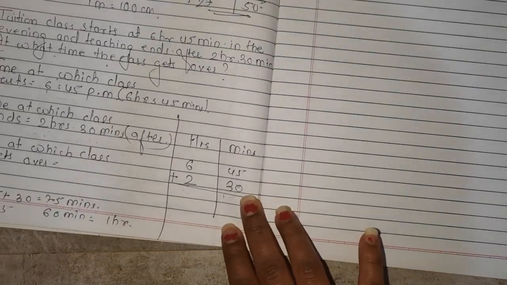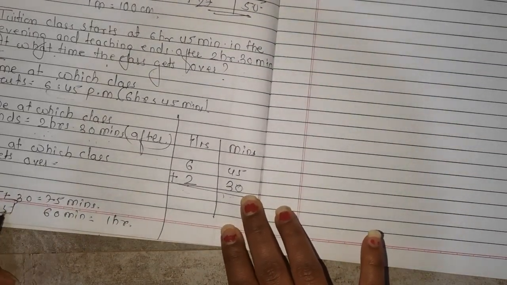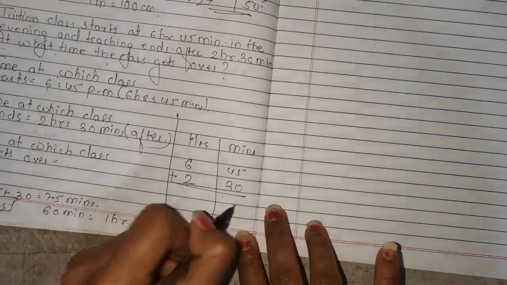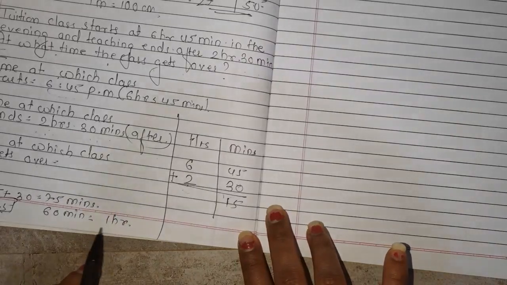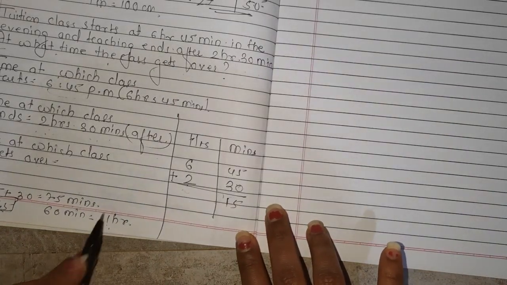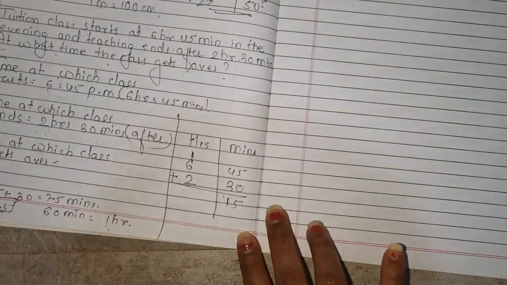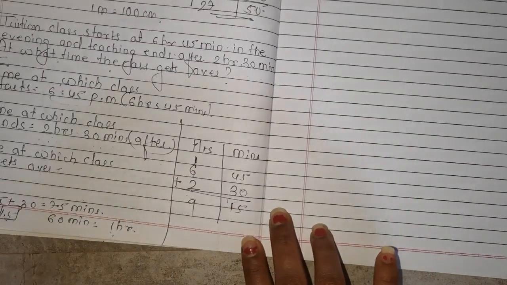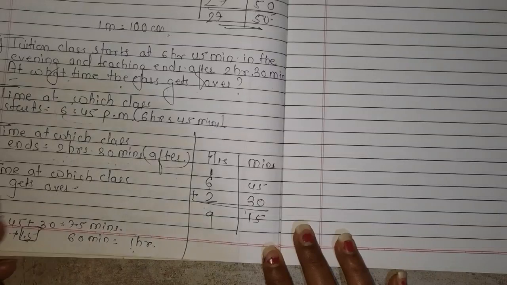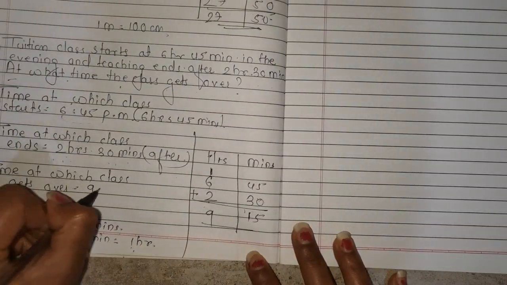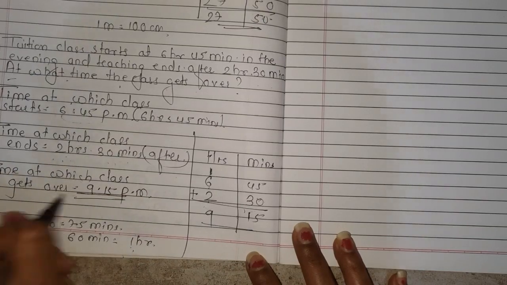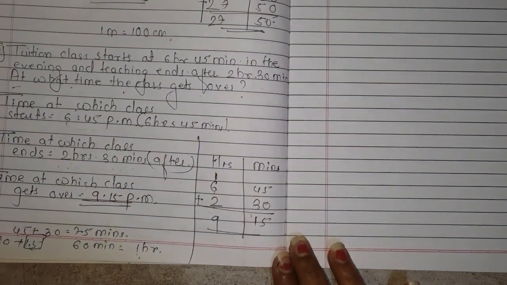So we have to write this 15 here. We have to take this 1 hour here. 6 plus 1 is 7, 7 plus 2, 9. So the time at which class gets over is 9:15 p.m. Okay?